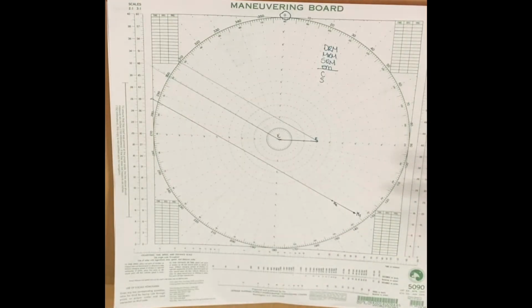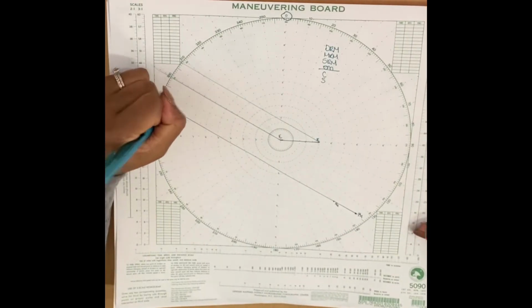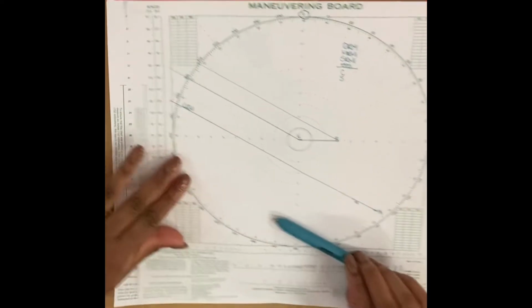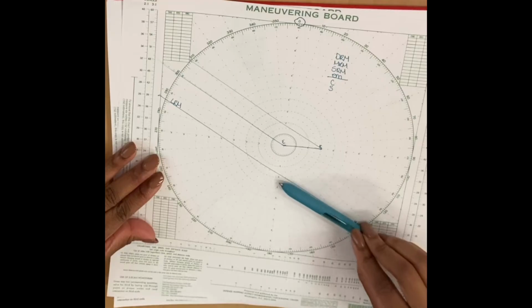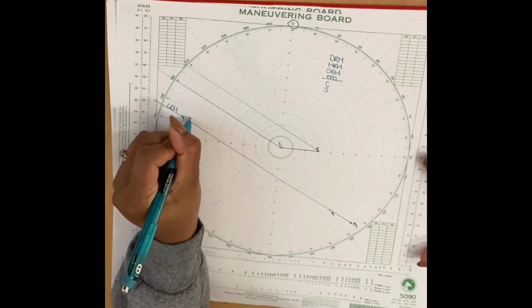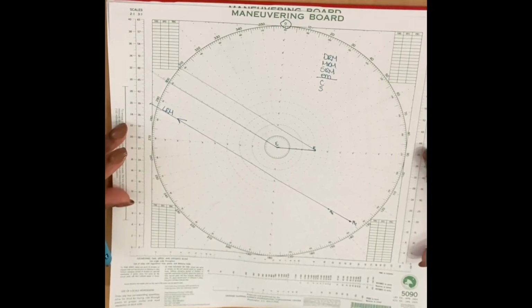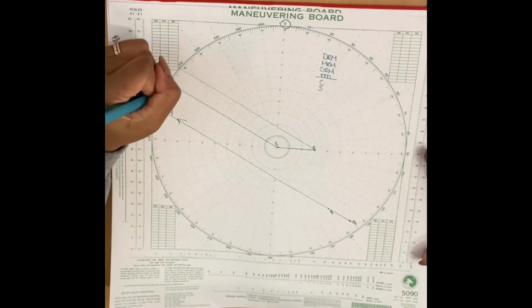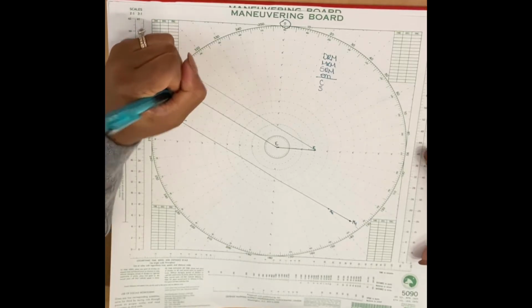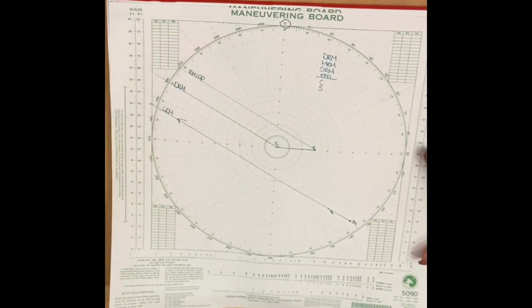Now I want to go through and label all of my lines. The first line here is my LRM. So that's showing me that my contact is moving this way. So I'm going to draw a little arrow here just as a reminder of which direction my contact is moving. Next, I have my DRM. Then I have my RM, line of possibilities.